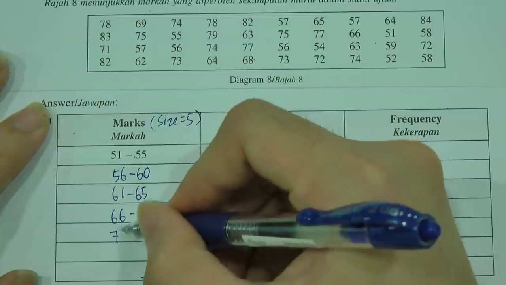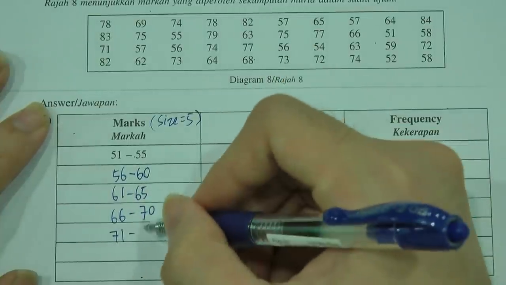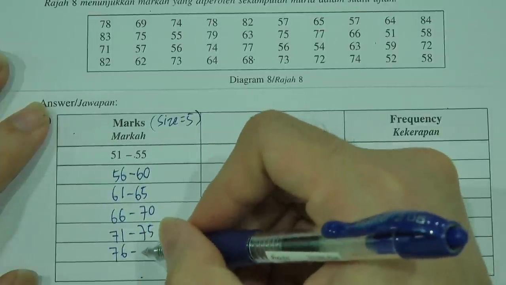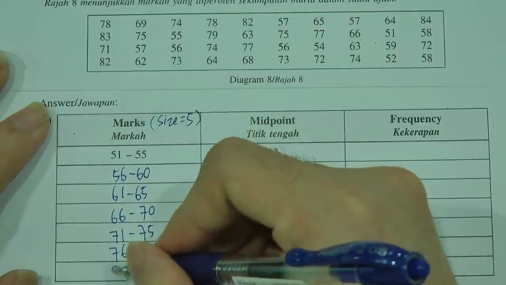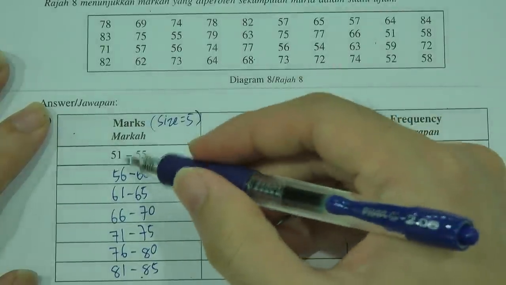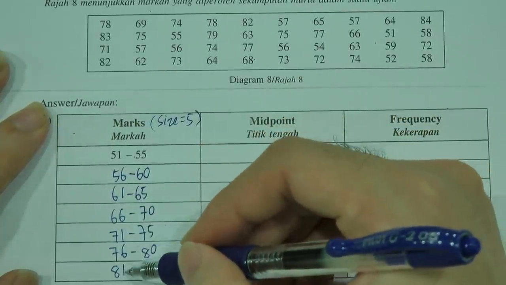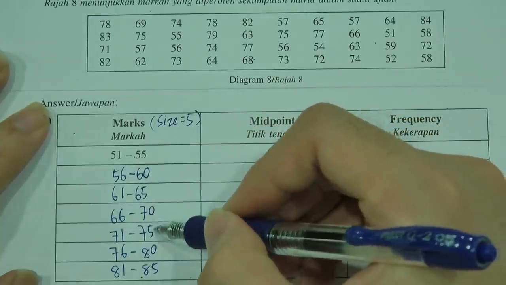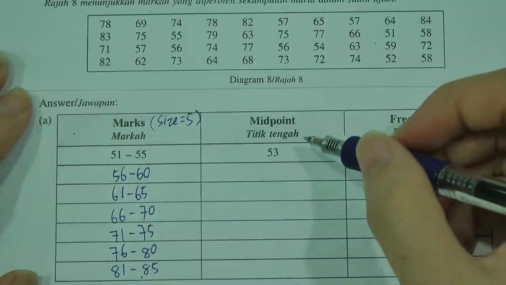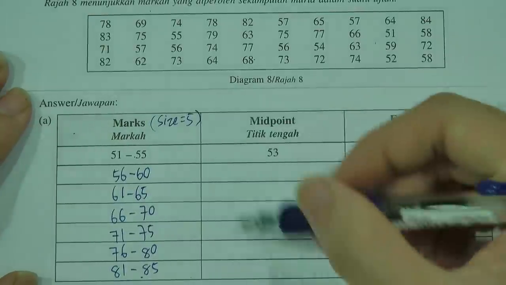This one will be 71 to 75, and this one is 76 to 80. The last one, of course, is 81 to 85. So you see 1, 6, 1, 6, 1, 6, and then 5, 0, 5, 0, 5, 0.